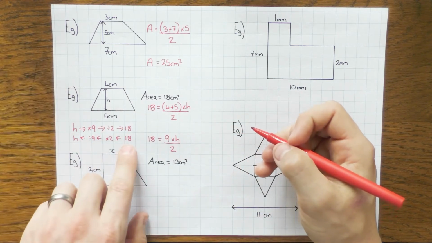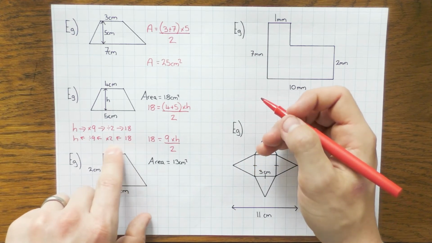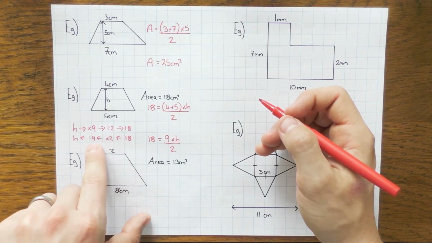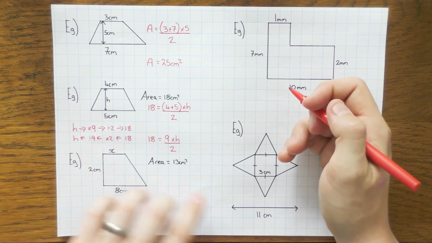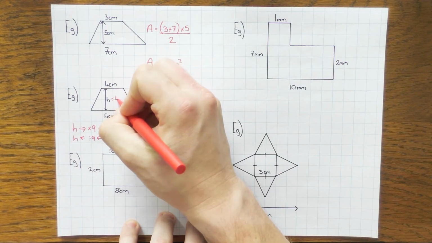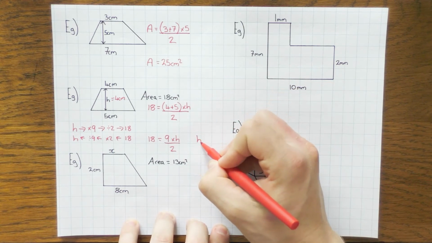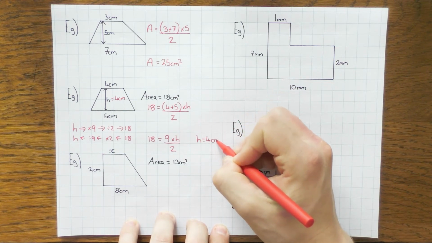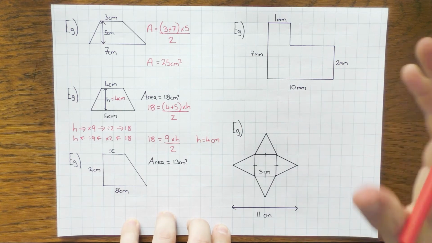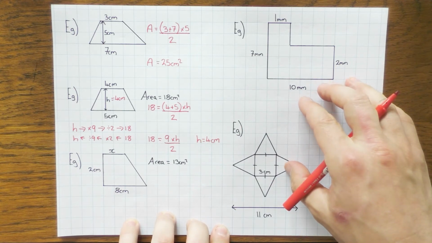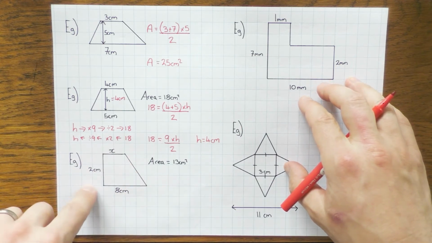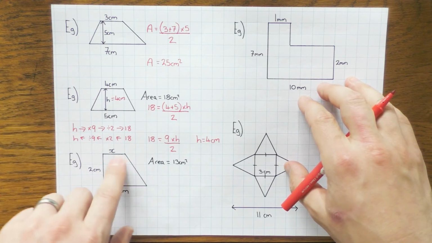Okay, so let's have a look. 18 times 2 is 36, divided by 9 gives me 4. So h will be 4 centimetres, or make it really clear and just say h is 4 centimetres over here, or something like that. Obviously in the exam it should have a space for the answer. No difference here, exactly the same strategy. I'm going to substitute it into the formula.